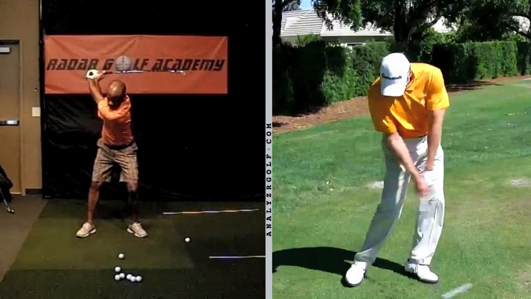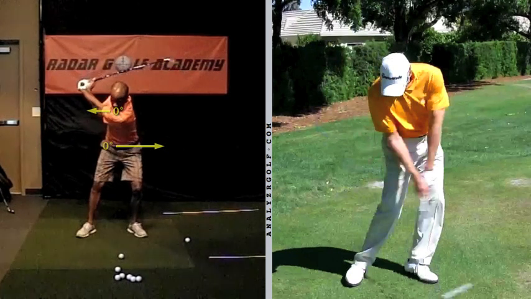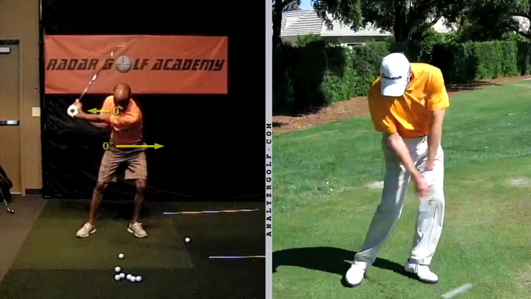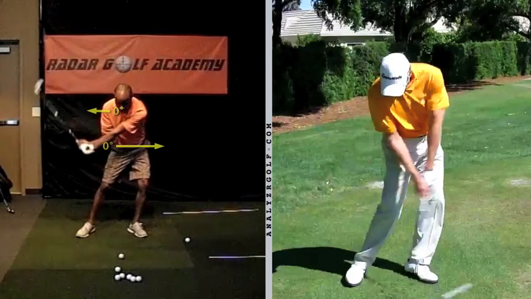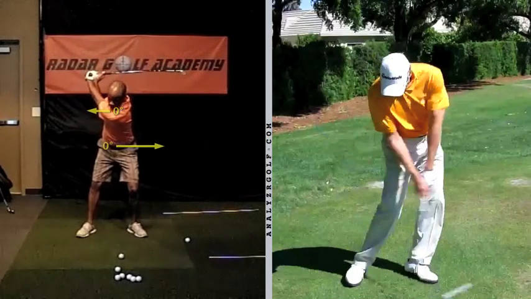So what I really want you to feel or focus on is a separation of these centers of gravity. I want the lower center to move in this direction, while the upper center doesn't really move back, it just stays put. It's probably going to feel like it's moving back because it's not moving forward. It's going to feel like your lower center is moving out from underneath you.